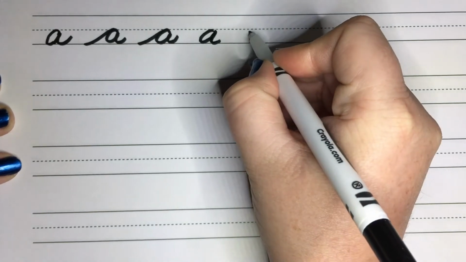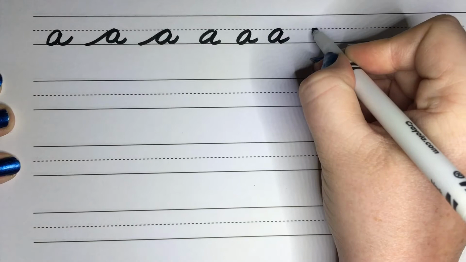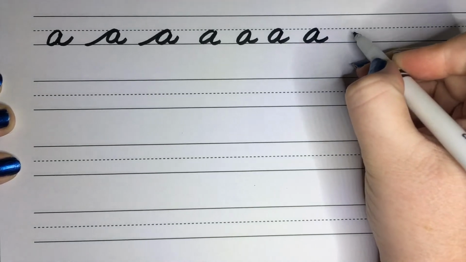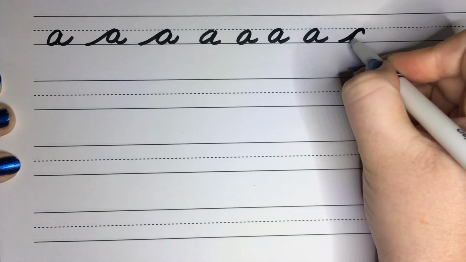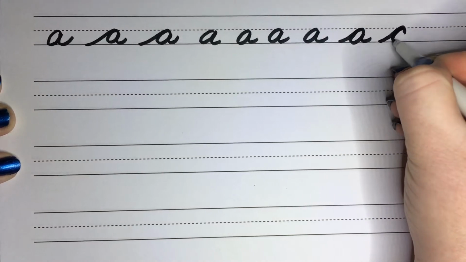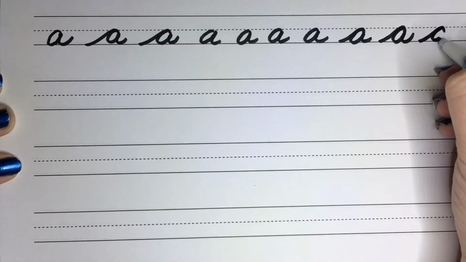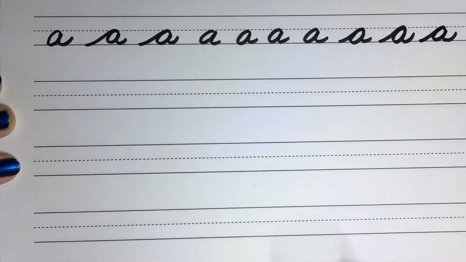Okay, let's first practice some of the regular lowercase a's. Try to have your a slanted a little bit. Just like that. Let's practice a couple of the connector a's. Remember, you're going up like a C and tracing back down into your swoop. Okay, so that's lowercase a.